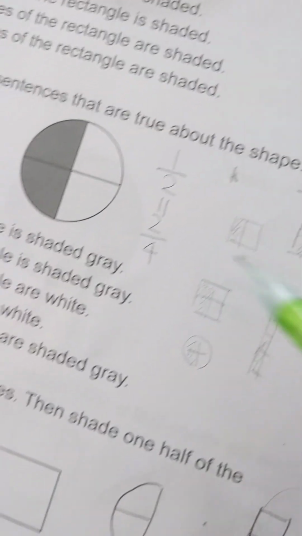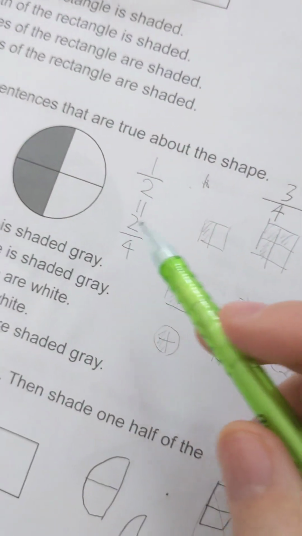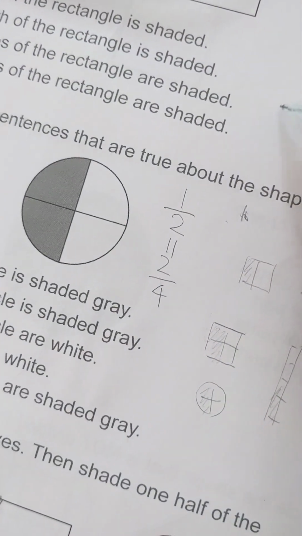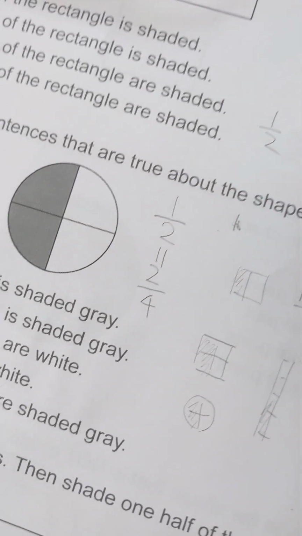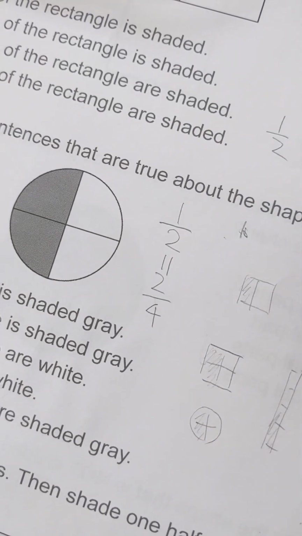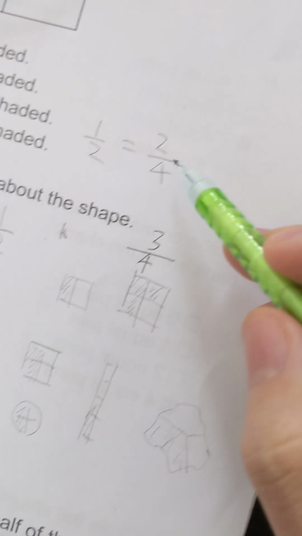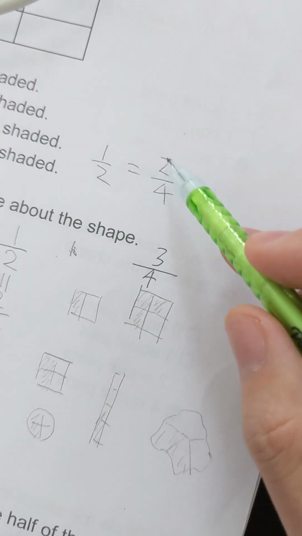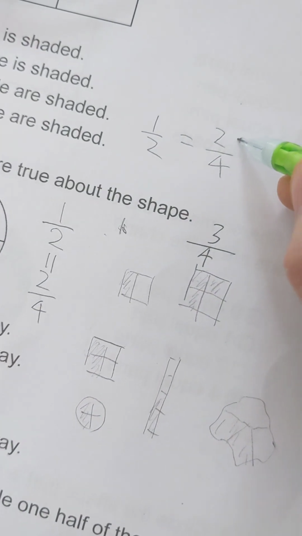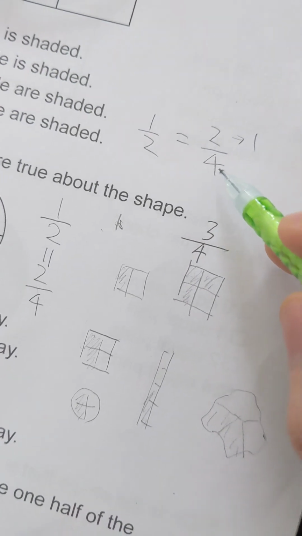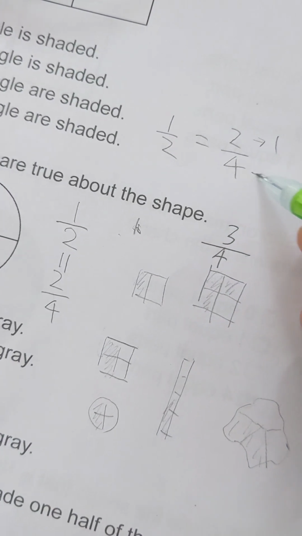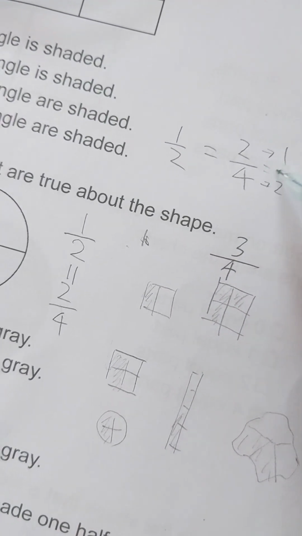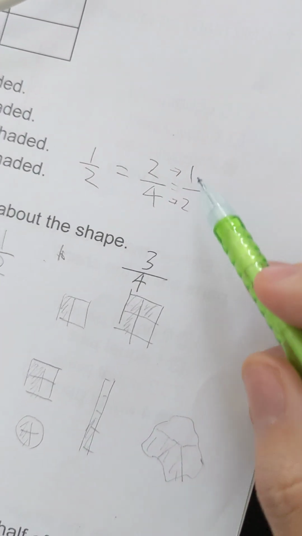Why? Because you haven't learned division yet. The idea is that we can say the half of 2 is 1, so this changes to 1, and the half of 4 is 2, so this kind of thing changes to a half.